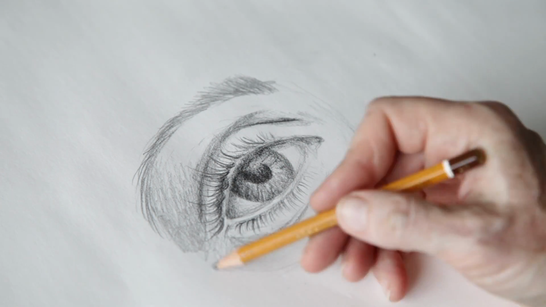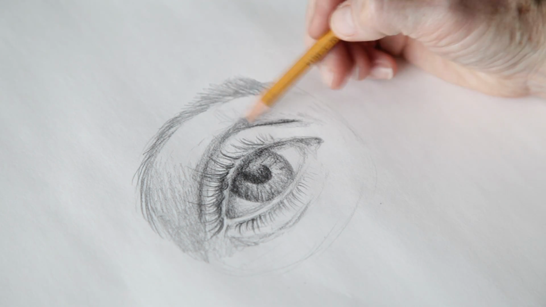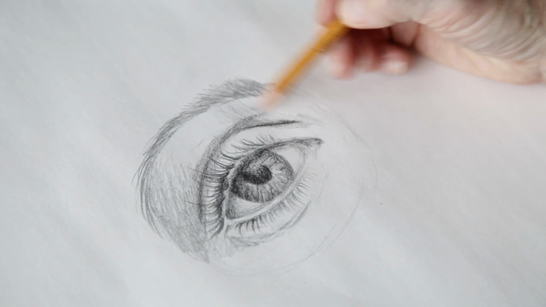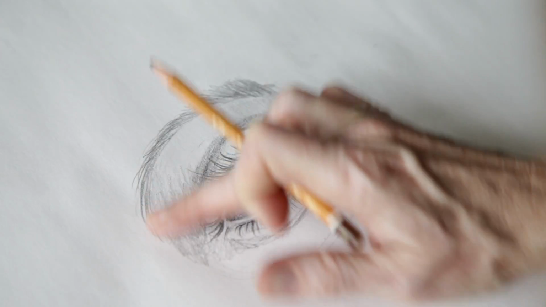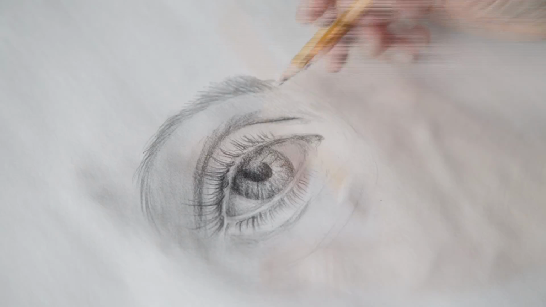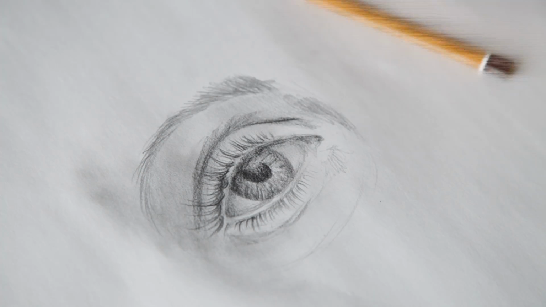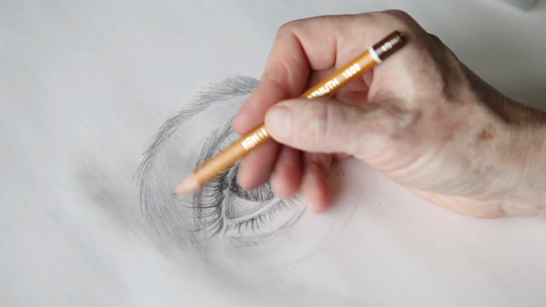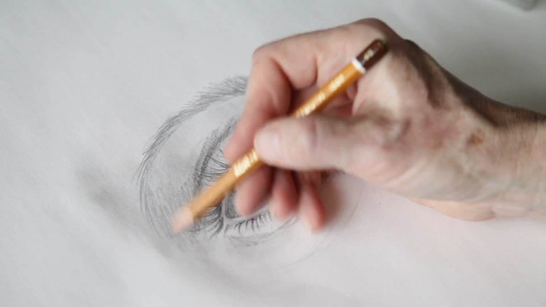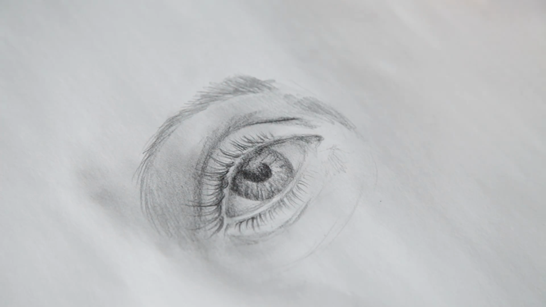And again, these areas here, just build in your shadows very gradually. Your finger's also a good drawing tool. Once you've built in enough of your shadows where you find that you want to start pulling out again with the highlights, because you've got enough ground to play with highlights, then you can use your rubber.